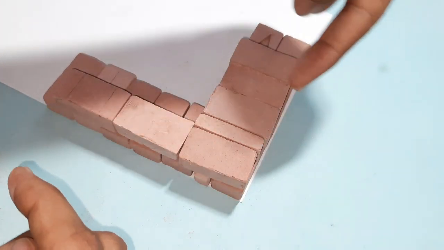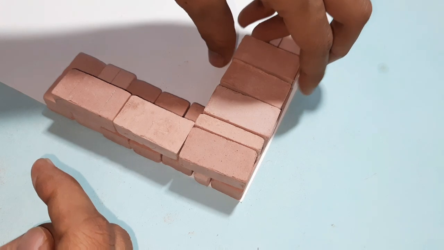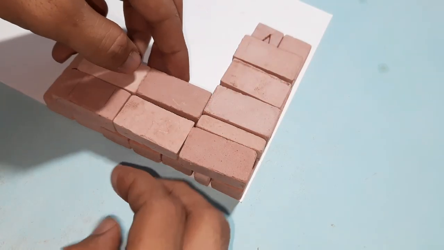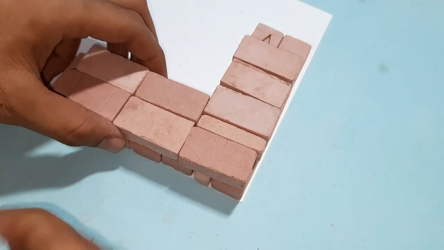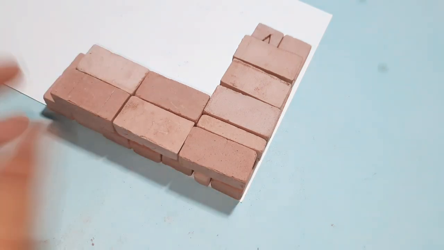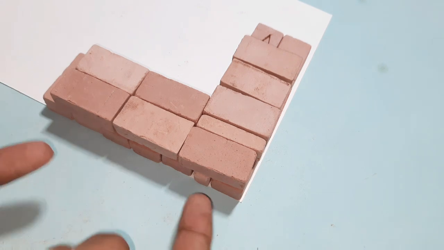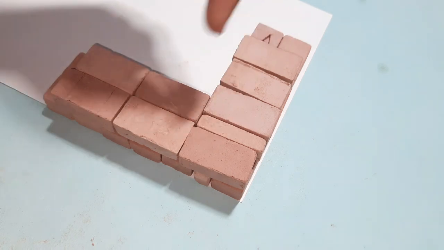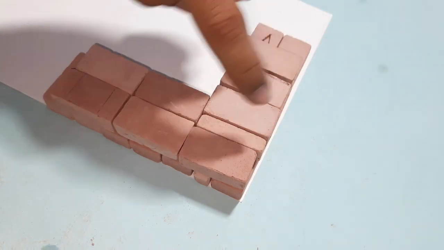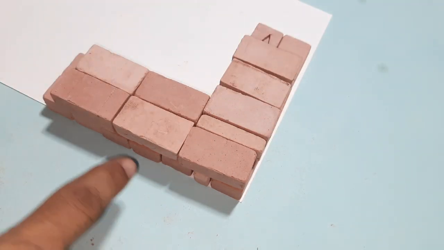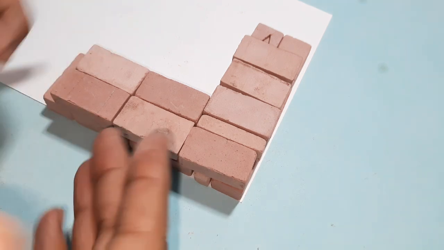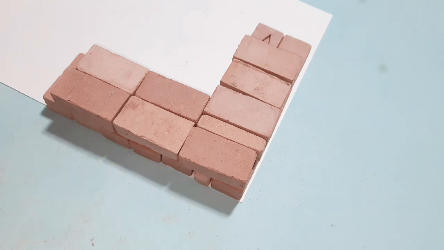When we see it from elevation, it will be like header, and on this side we need to place two more bricks. As you can see, as per the definition of English bond, one layer will be header, one layer will be stretcher, and from this side the down layer is stretcher and the upside layer is header. This is the odd course, this is the even course. I hope you got it. So this is called English bond.